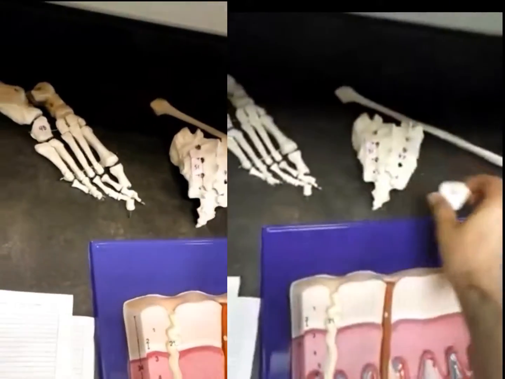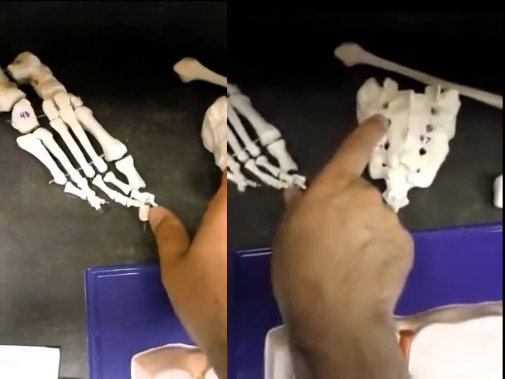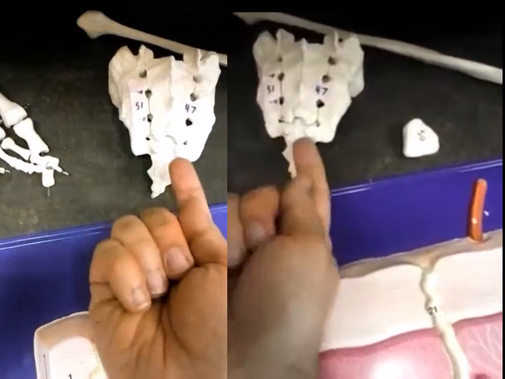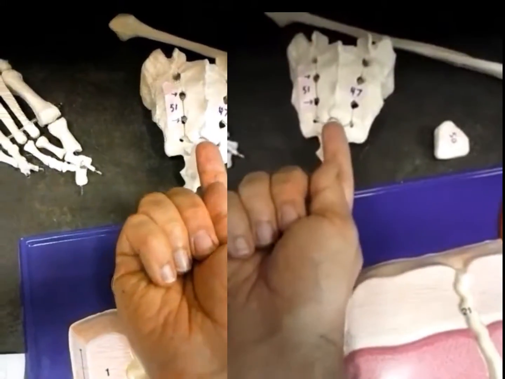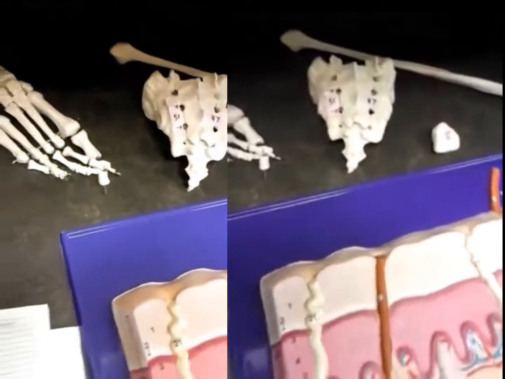And number 51, this bone is called the sacrum, and these holes are called sacral foramina. And that's the sacral hiatus. Those holes are called sacral foramina.